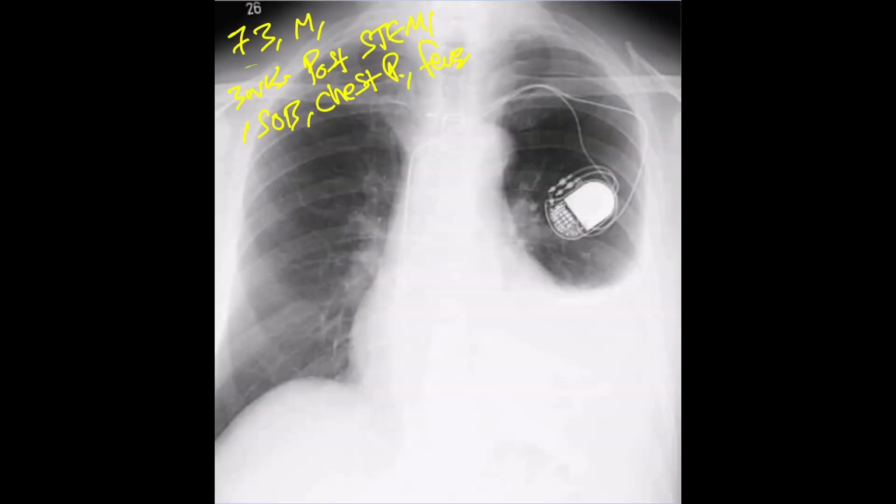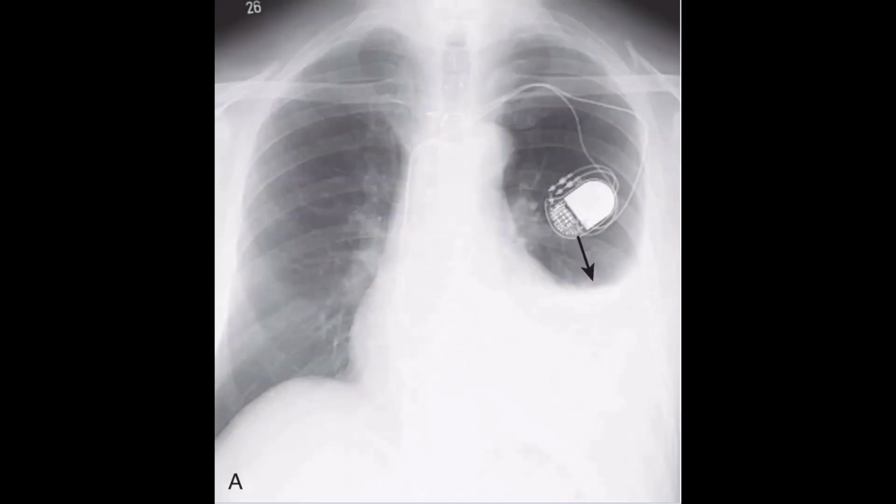So this is a 73-year-old male, 3 weeks after a STEMI, presenting with shortness of breath, chest pain, and fever. What is your diagnosis? So there is left pleural effusion, and you can see the meniscus sign here. This patient has had pericardial effusion as well. He had a CABG. So this is what's called Dressler syndrome.